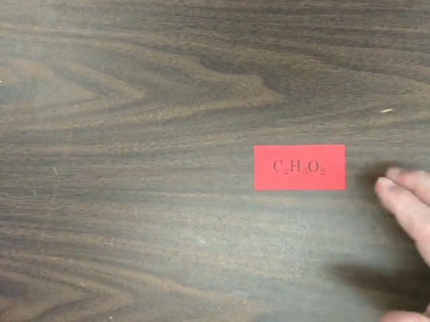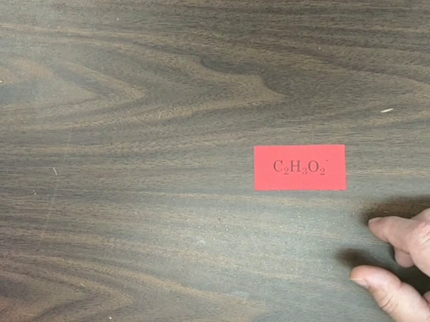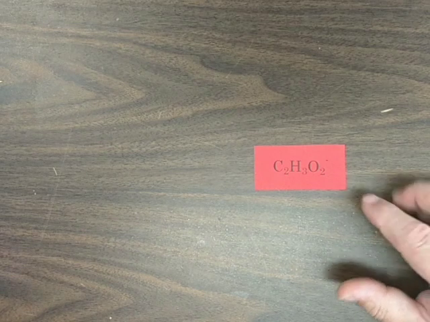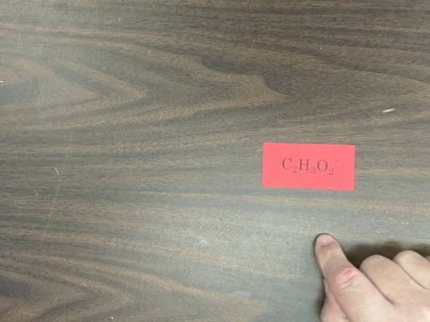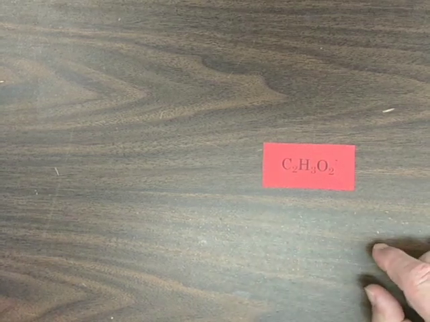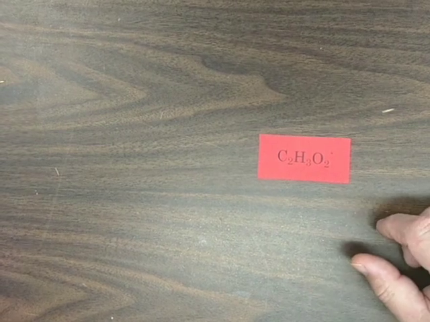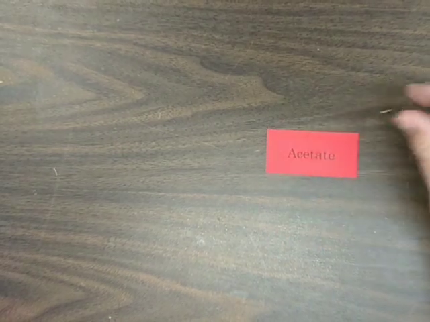And the last one's a weird one. It's actually coming from organic chemistry, where we have carbons bonded together in a chain and hydrogens and oxygens all attached within that. C2H3O2. This is the acetate ion.